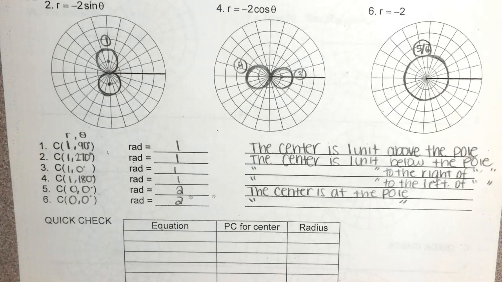All right, what do we notice? Do we notice any rules, any trends? The number in front of sine or cosine determines the direction, potentially, right? Let's talk about that number first. What else does it determine? It actually determines one other thing.